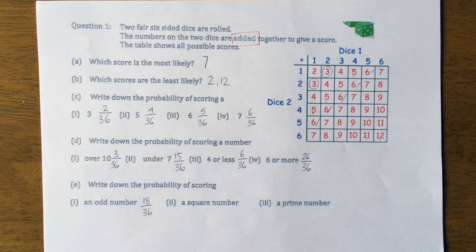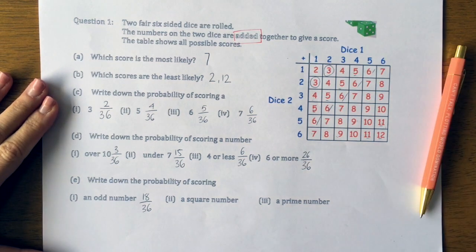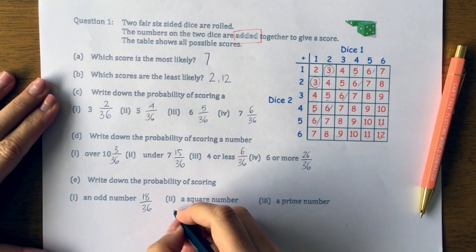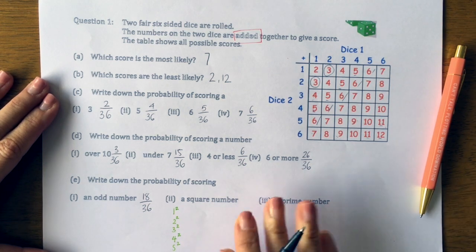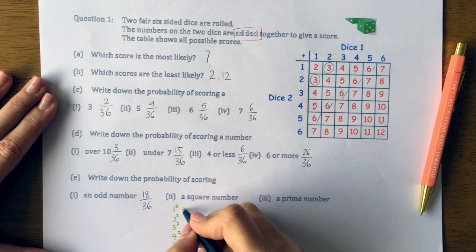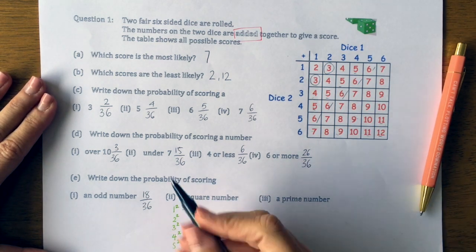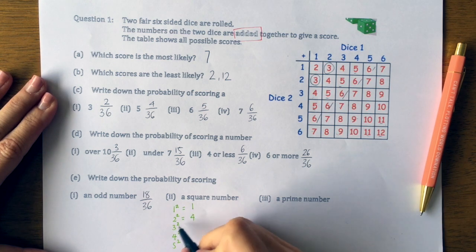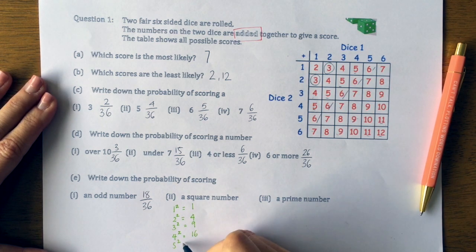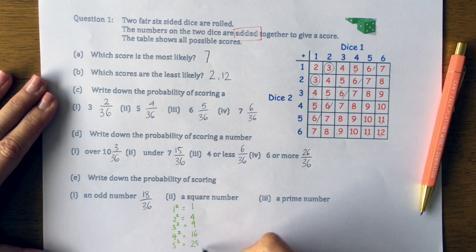Okay, a squared number. Now, can you remember what your squared numbers are? So your squared numbers are 1 squared, 2 squared, 3 squared, 4 squared, 5 squared. So what are the answers to these? Well, 1 squared, it means multiplying by itself. So 1 times 1 is 1. 2 times 2 is 4. 3 times 3 is 9. 4 times 4 is 16. 5 times 5 is 25. So these are our squared numbers.